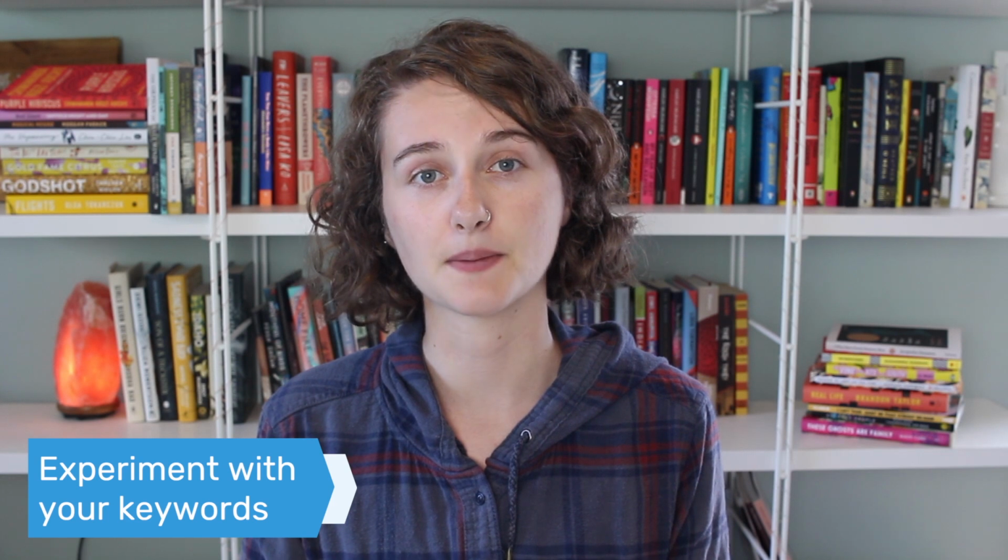Keywords and categories can be pretty fickle. If after a few weeks your book isn't ranking, change up the categories and keywords until you find a combination that works. Study comparable books in your genre and see if you missed any important categories.